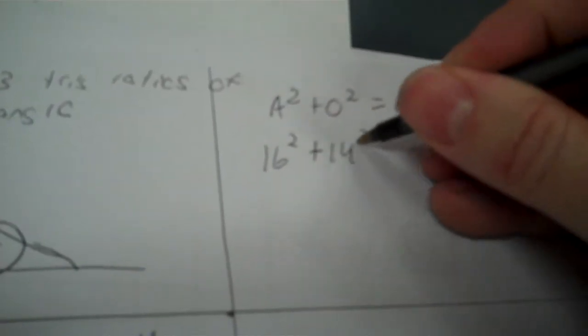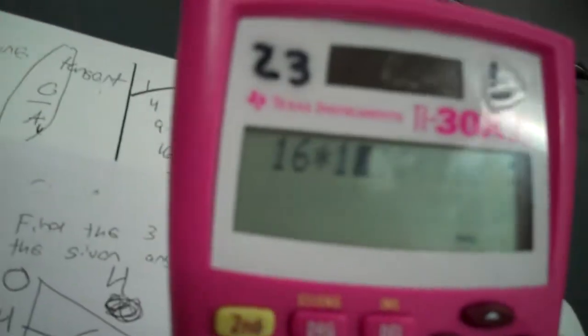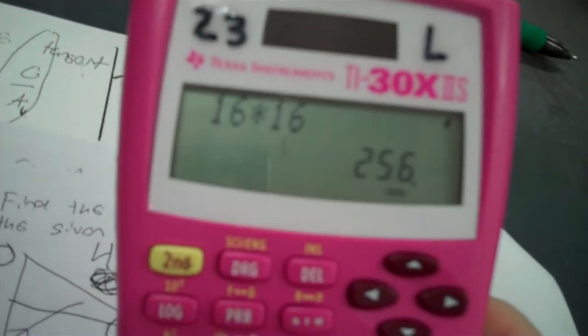So if I know 2 sides but not the other, we use the Pythagorean Theorem. So A squared plus O squared equals H squared. So A is 16, so I take 16 to the power of 2. And then O, we know that's 14 to the power of 2, and then I'm finding the H. So I take both these to the second power. That doesn't mean 16 times 2, it means 16 times 16.